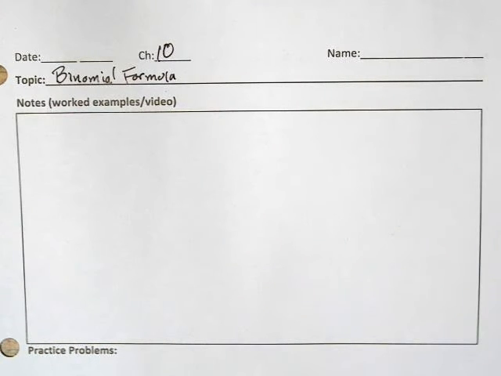Okay, so in this video I'm going to show you guys how you can use the binomial formula to find the coefficient for a specific term in a binomial expansion.